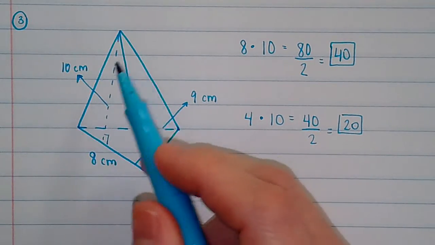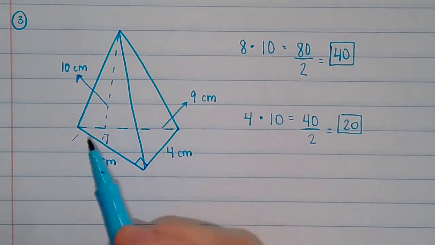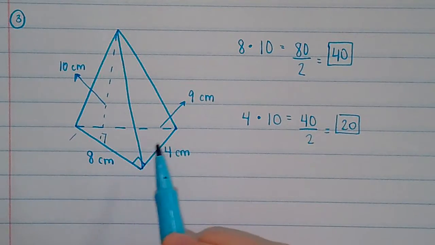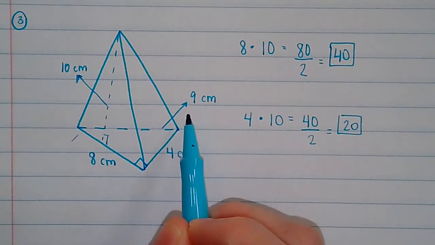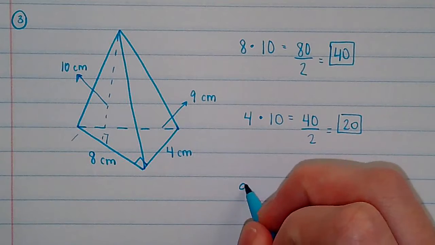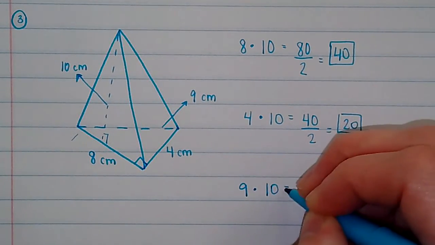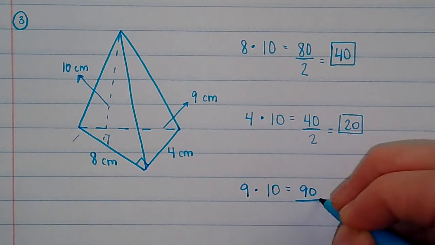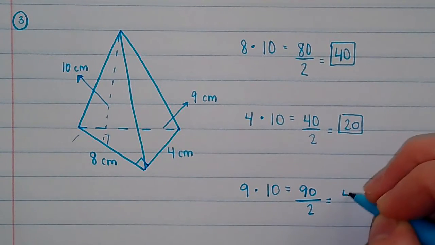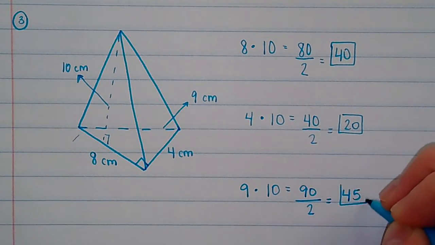Okay? Remember, I don't need these slanted sides. I just need the base and the height. They told me the base is 9. They told me the height is 10, which is 90. But remember, it is a triangle, so we divide by 2, and we get 45.